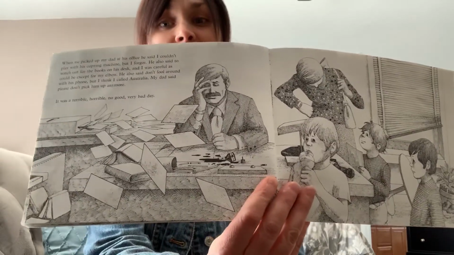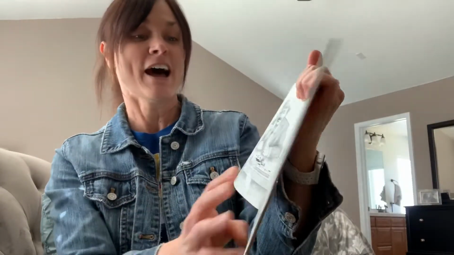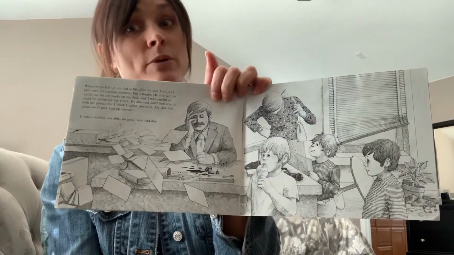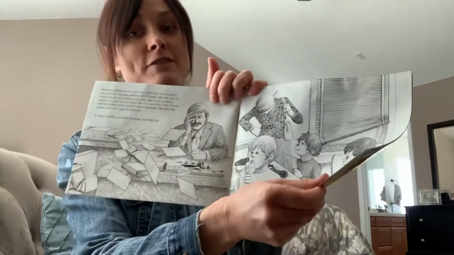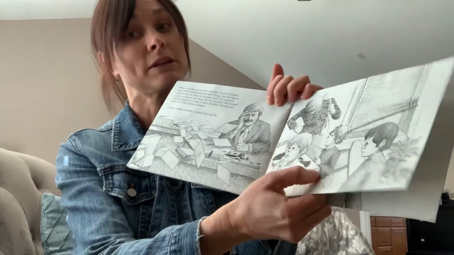Oh, look at the mess at Dad's office from them. I have 3 boys of my own. I don't think my husband would ever want me to bring them to his office. When they were little, at least.